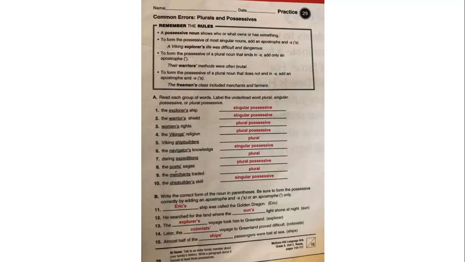So plural. Number 6, the navigator's knowledge. This is singular possessive. So the knowledge belonging to the navigator. Navigator is a singular noun. So we add apostrophe and S to form the possessive. Number 7, daring expeditions. Again, this is a plural noun. It is not possessive. It does not have any apostrophes and does not show ownership.